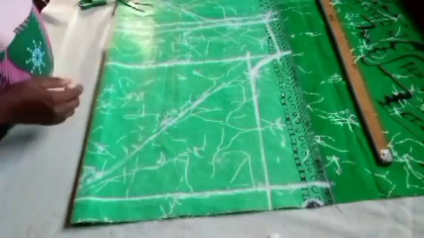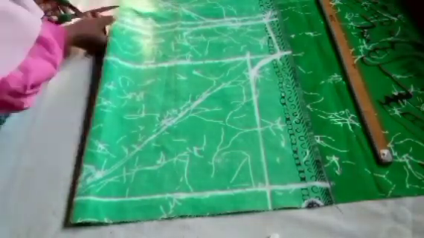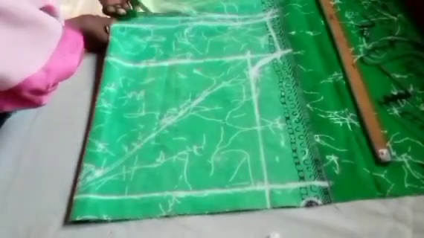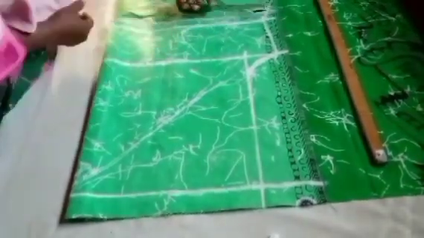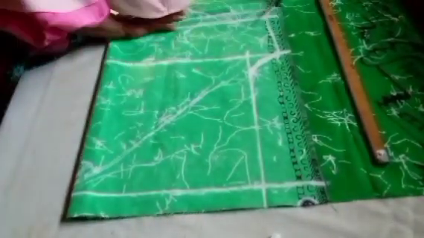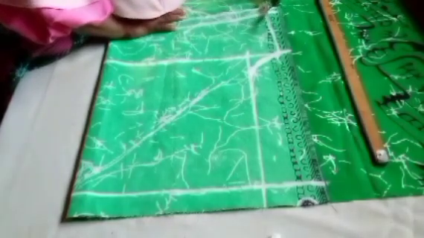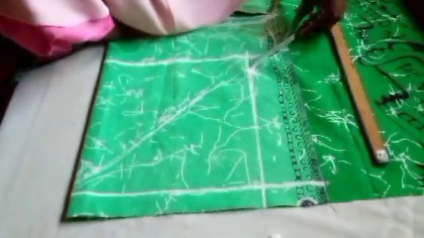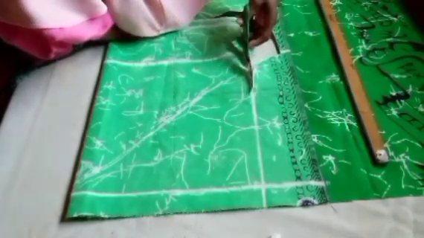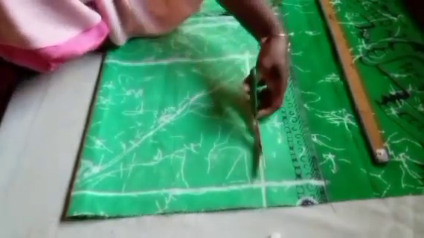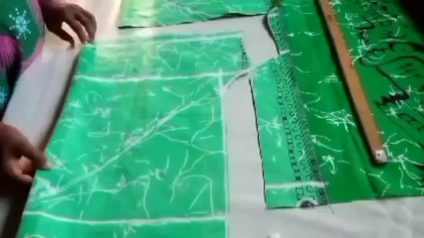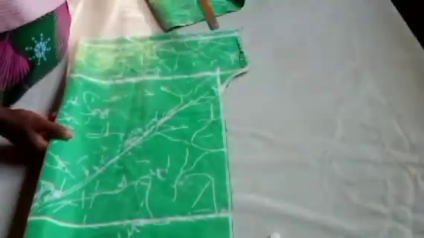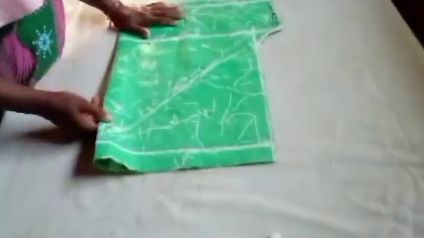Remember I said at the hem of the knicker, you are going to mark your lap measurement minus 0.5 inches. That's what I marked there, and join it to the point of the lap at the crotch depth. Now I cut out the front of the knicker.